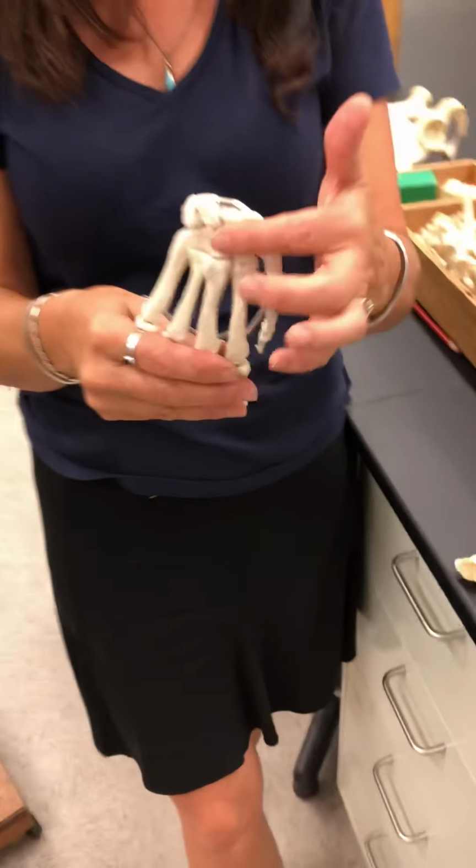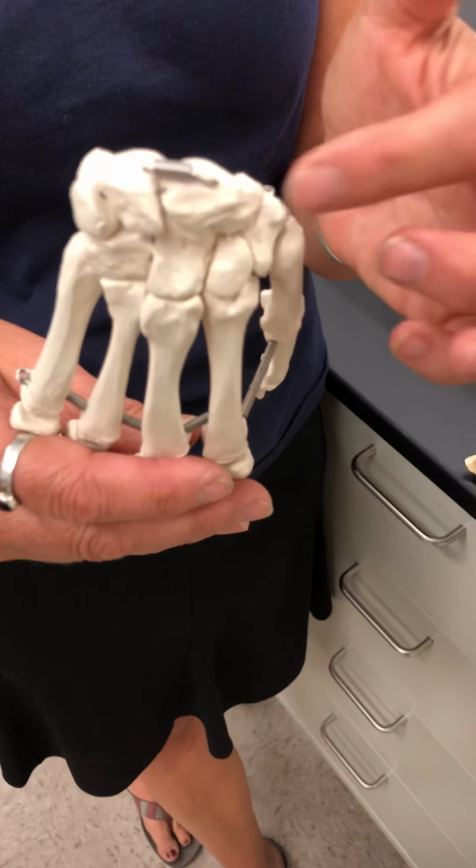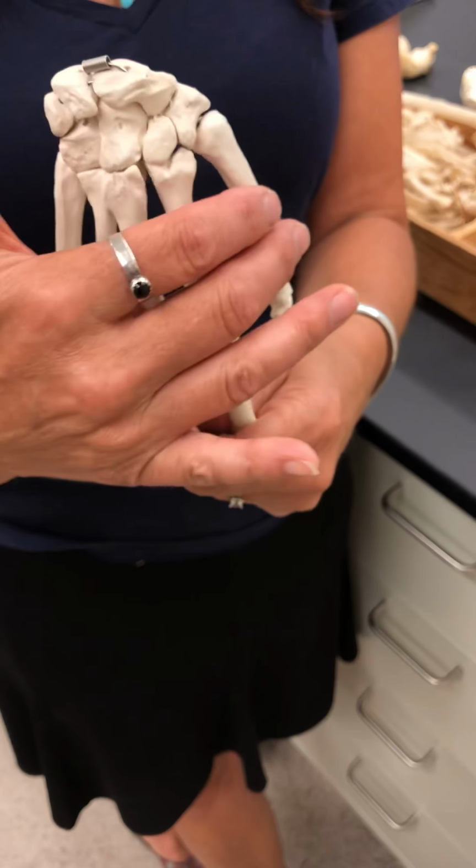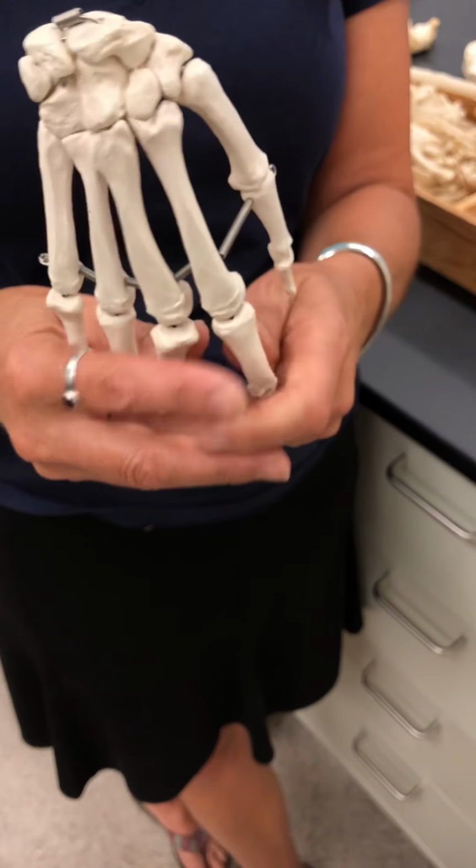And then again, we have our hand. So our little wrist bones are all called carpals. They each have an individual name. You don't need to know them in this class. Back of the hand, metacarpals, fingers, phalanges.